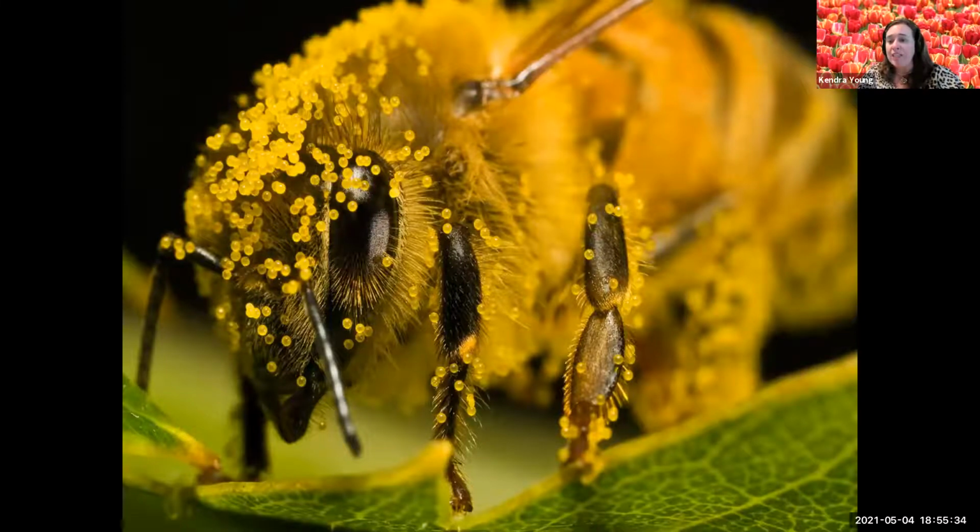So when it flies from one flower to another, from plant to plant, it is helping to spread the pollen that it has from all of those plants that it arrives on, when it's drinking its nectar and collecting pollen on all of those hairs. And it's super important.